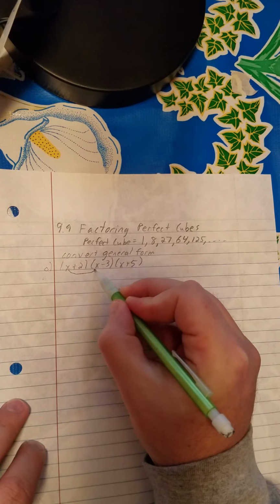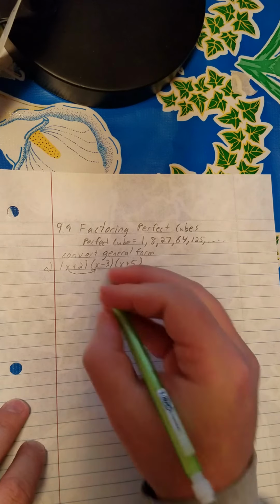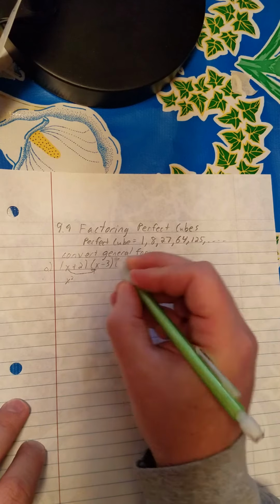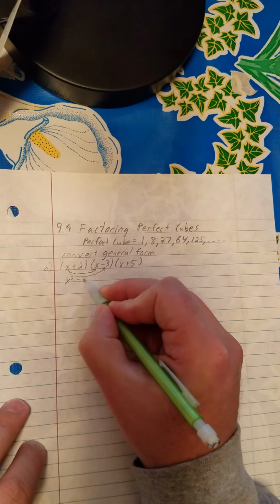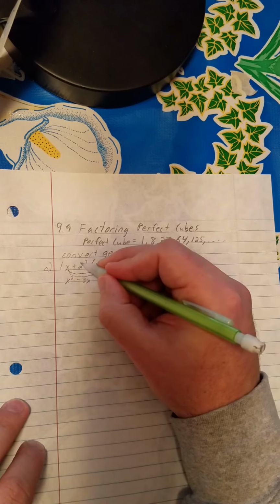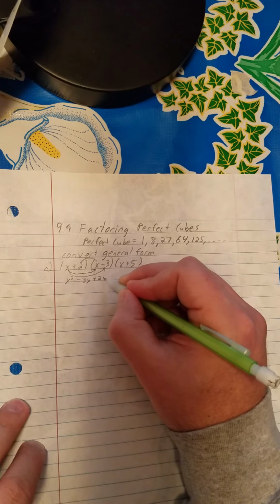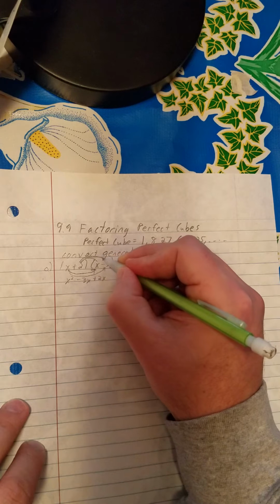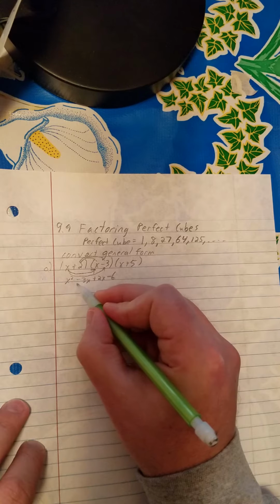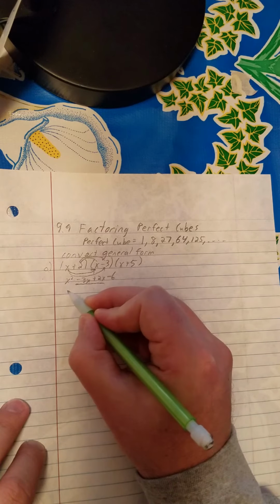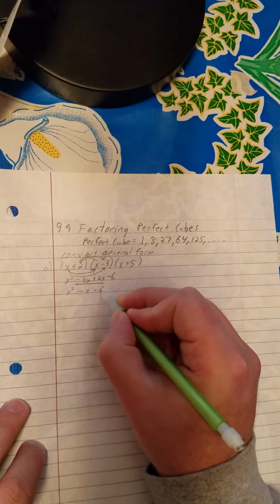Take the first 2 and FOIL them. So x times x is x squared. X times negative 3 is negative 3x. 2 times x is positive 2x. And 2 times negative 3 is negative 6. Combine the 2 middle terms to get x squared minus x minus 6.